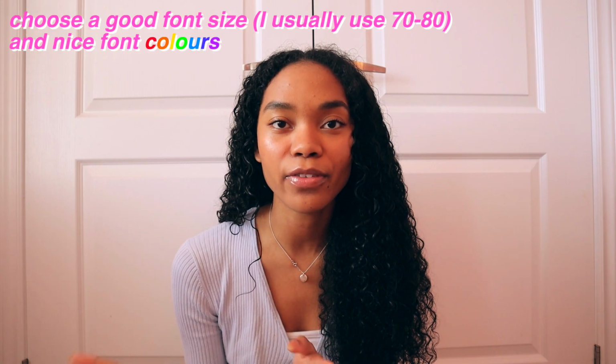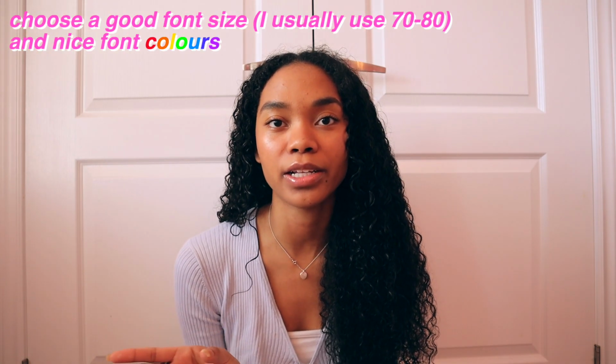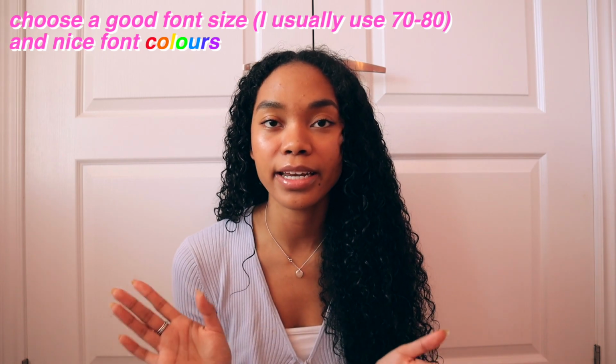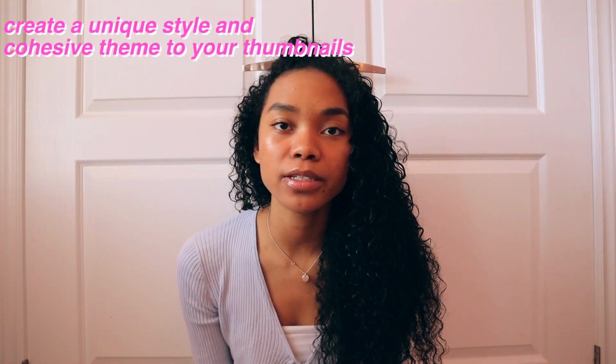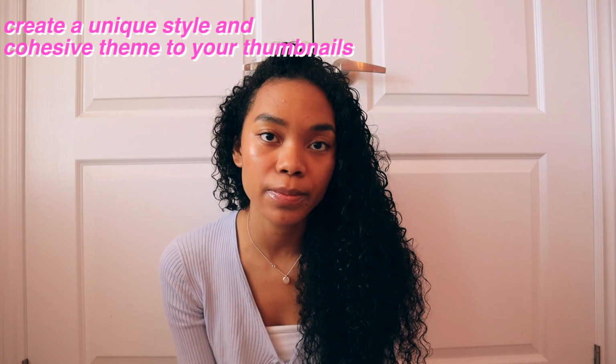Okay, so just some general tips for making your thumbnails that will help you guys out is make sure that you choose a font size and a font color that is big enough and easy to read. You don't want the colors of your font to clash with your picture, and you want to make sure the text is big enough to read, because a lot of people watch YouTube on their phones, so if the text isn't big enough, they probably won't be able to read your thumbnail properly and probably won't click on your videos. You also want to make sure to have a unique style and cohesive theme to your thumbnails.